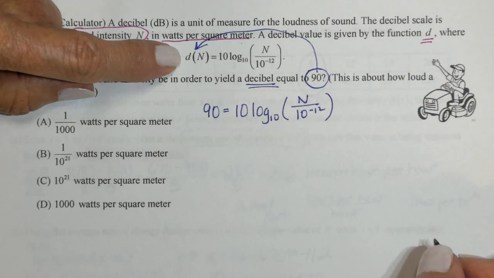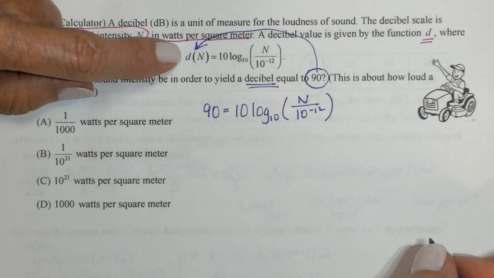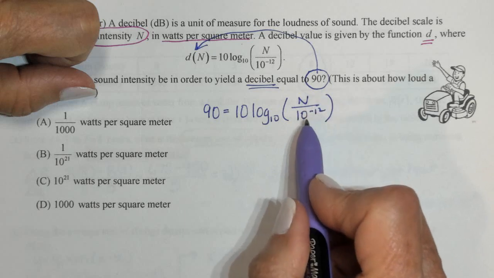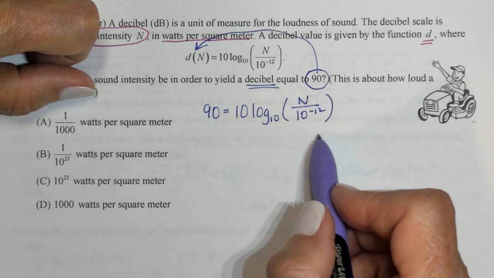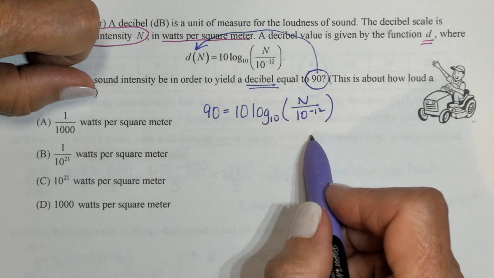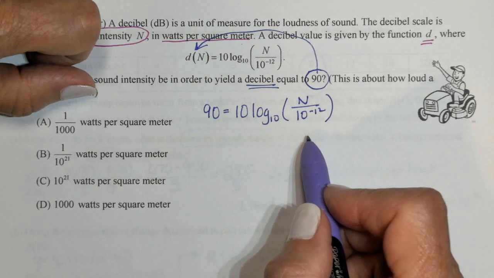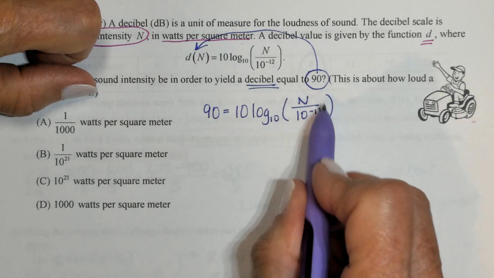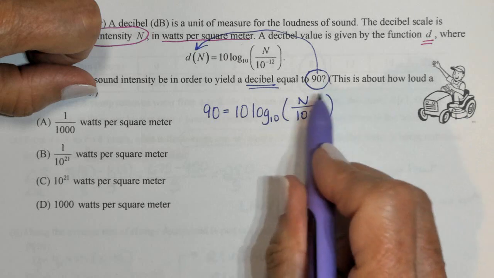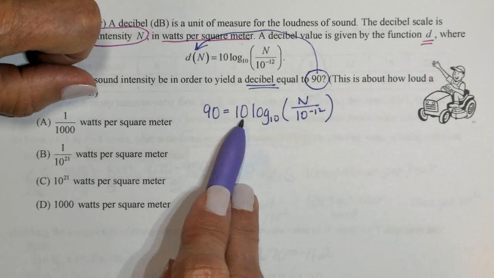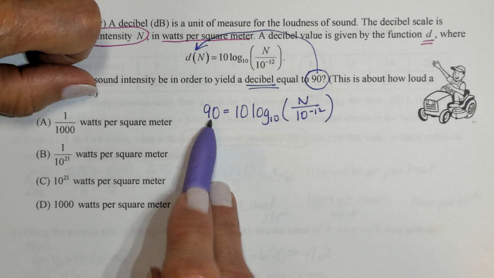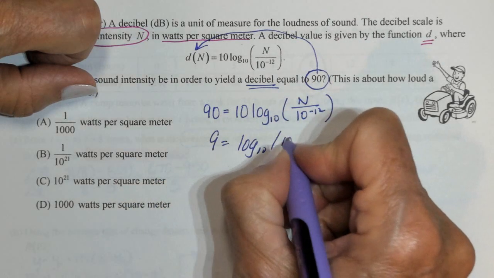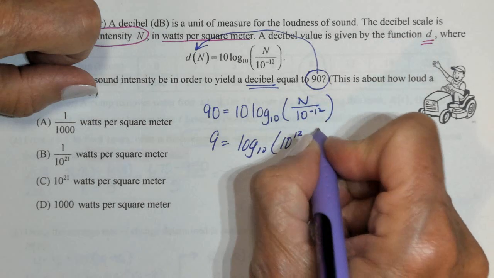Now, ask me why they give this function like this. Why would you divide by 10 to the negative 12? The answer is, I have no idea. I am sure that there's a reason, but I do not know what it is. I am immediately going to move that 10 to the 12 up to the top. I'm going to divide both sides by this 10 and get 9 on the other side. And now I'm going to write this as 10 to the 12th times n.